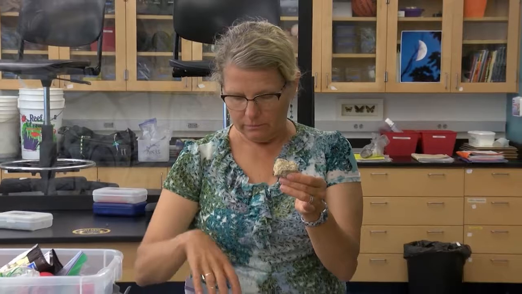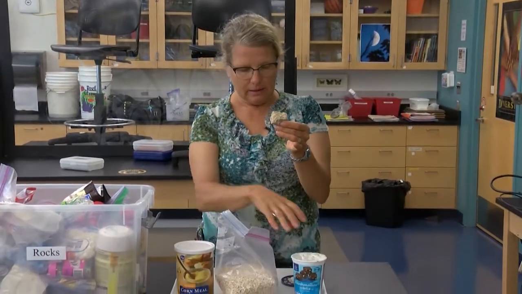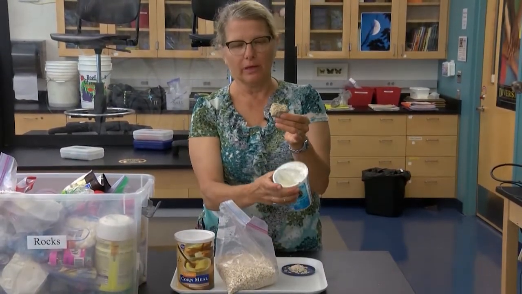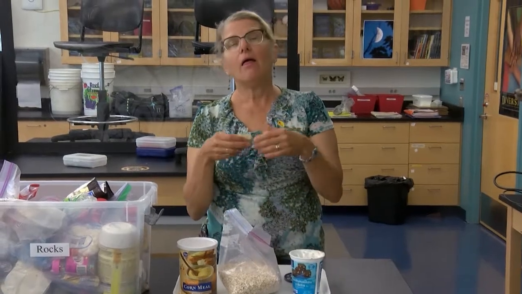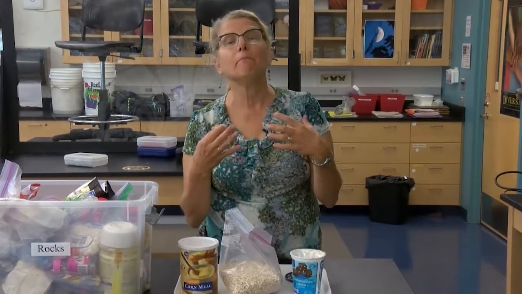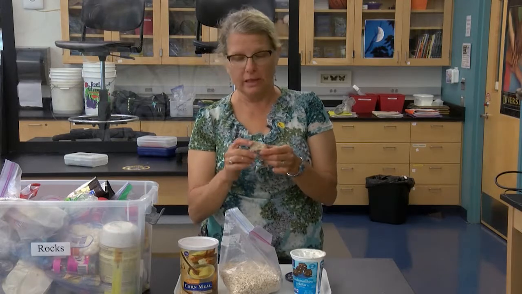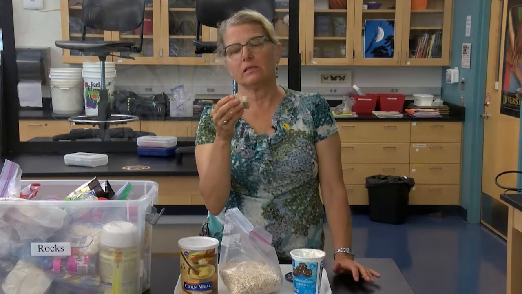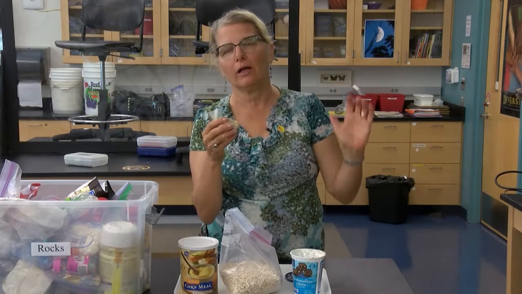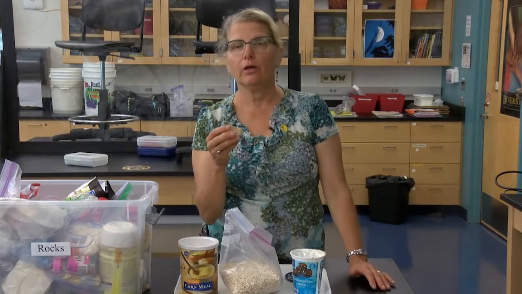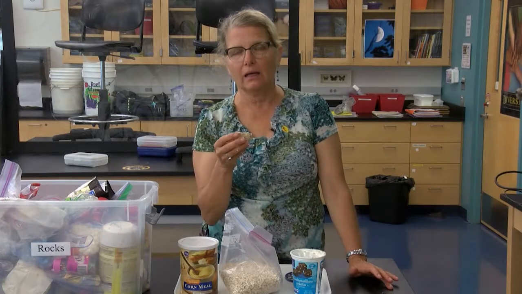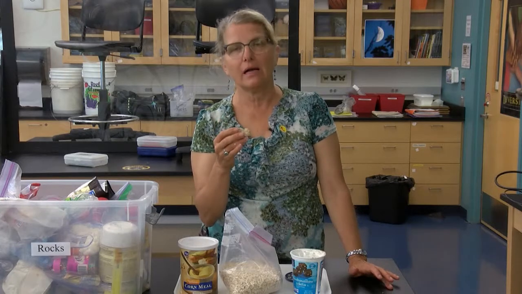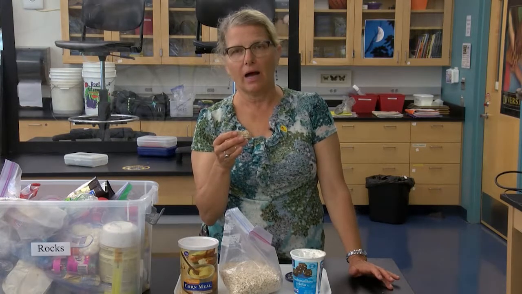Okay, and I'm going to make a model of this coquina. I'm going to use some cornmeal, some oatmeal, and some marshmallow cream. Now, in making this model, I am going to mimic some of the processes that were used in actually making this rock. Okay? So in the first table in our assignment, you're going to tell everyone else what rock you're going to make. In the second table, you're going to put a picture of the rock you made, and you're going to describe all the processes that you used to make that rock.